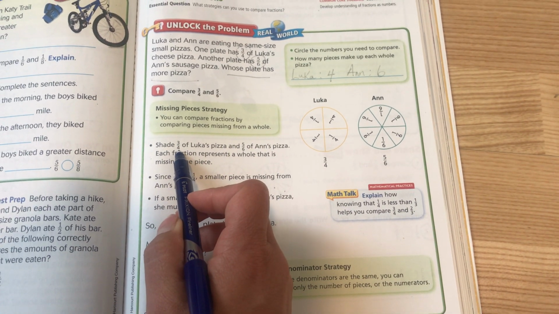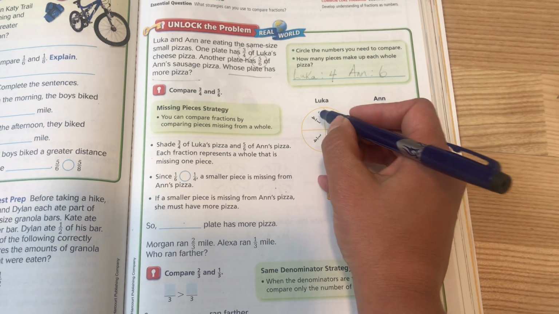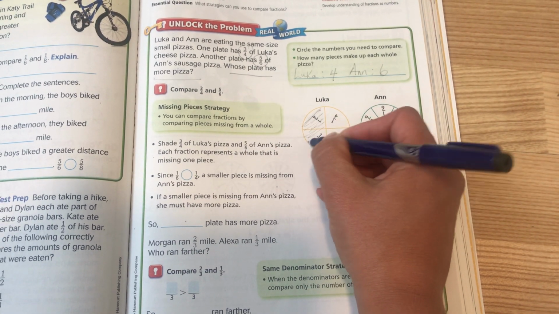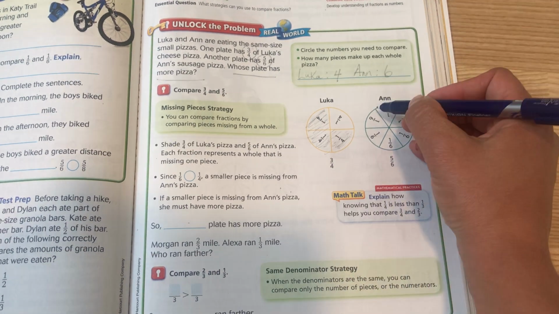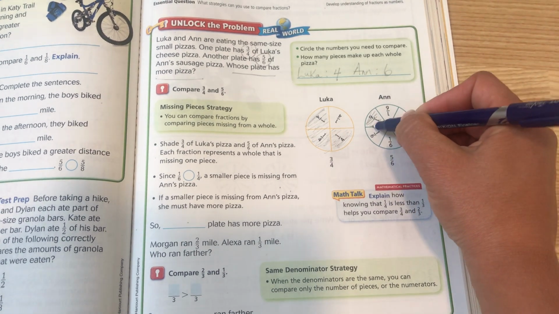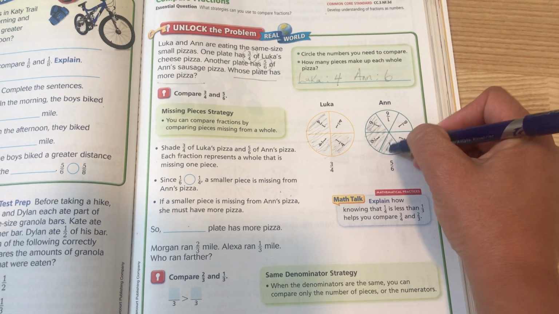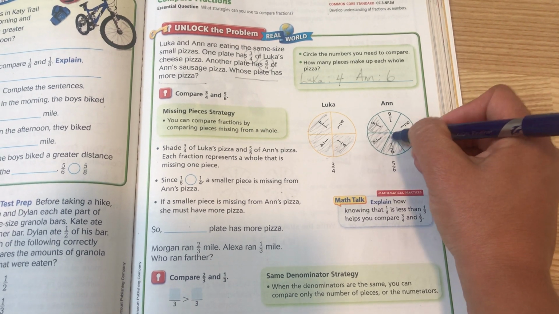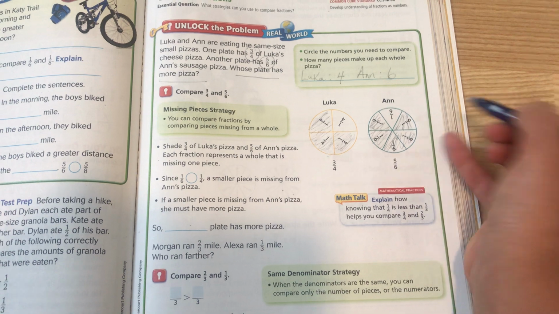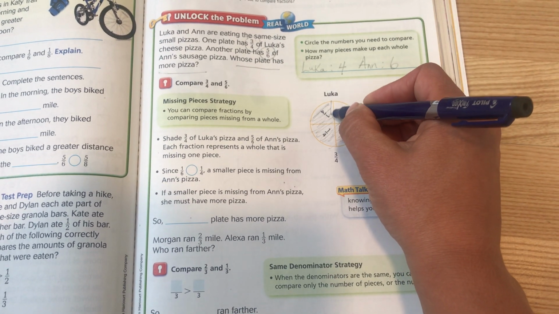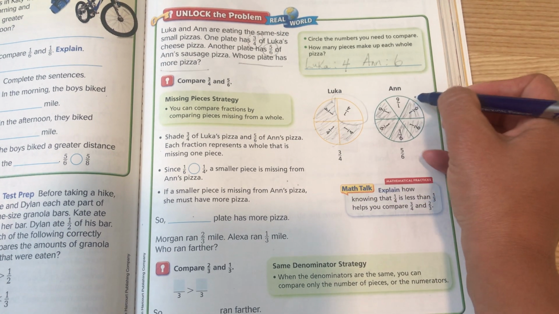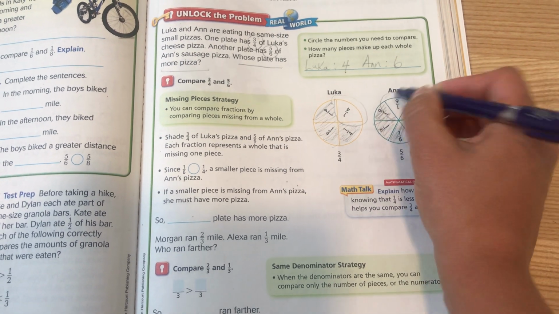So we're going to shade 3/4 of Luca's pizza. 1, 2, 3. And 5/6 of Anne's. 1, 2, 3, 4, 5. Okay? So now I can see what pieces are left. I've got 1/4 here and I've got 1/6 here.